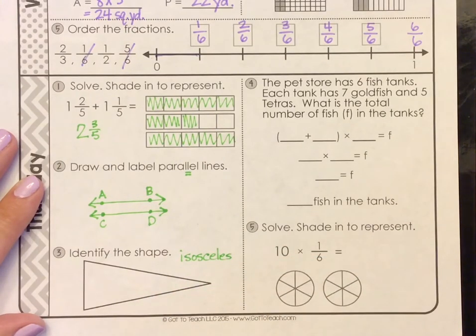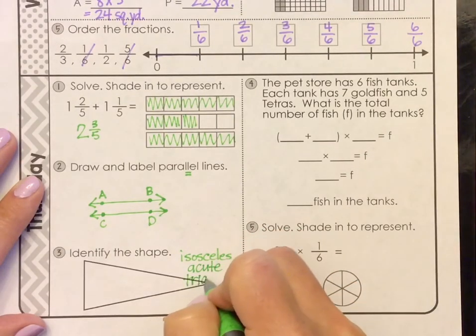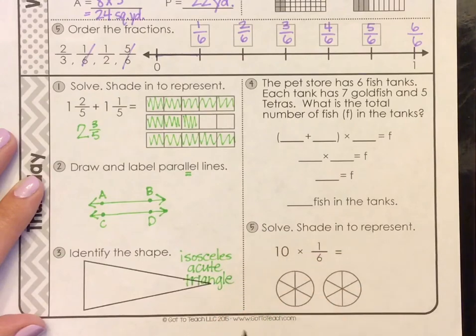So now we're going to look at the angles. If it has 1 right angle in it, then we call it a right triangle. If it has 1 obtuse angle in it, we call it an obtuse triangle. But if all 3 angles are acute, we say that it's an acute triangle. If we look at this angle from here to here, that's an acute angle. Here's another acute angle. And this is an acute angle. We have 3 acute angles, so that means this is an isosceles acute triangle. Hopefully you got that one right.